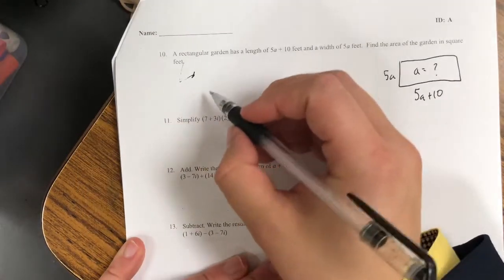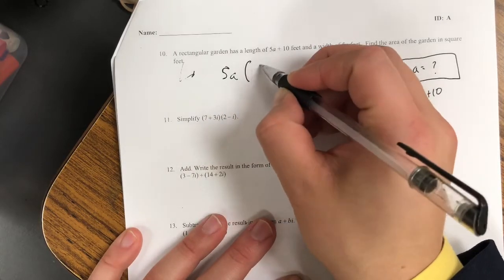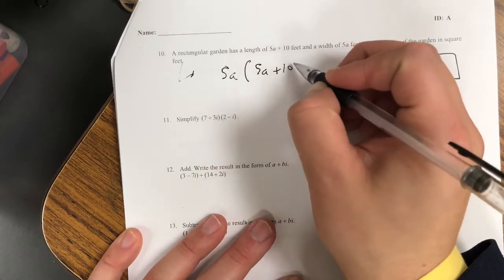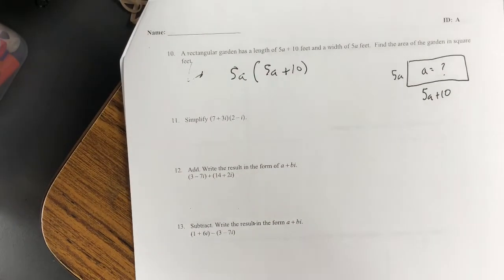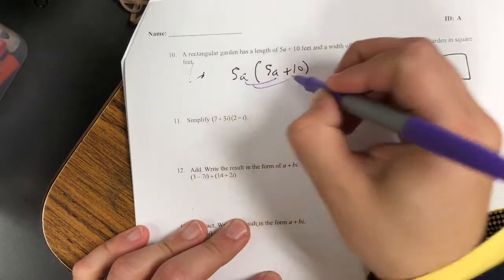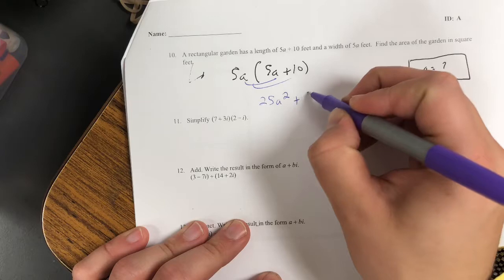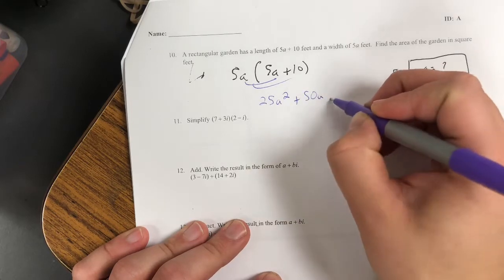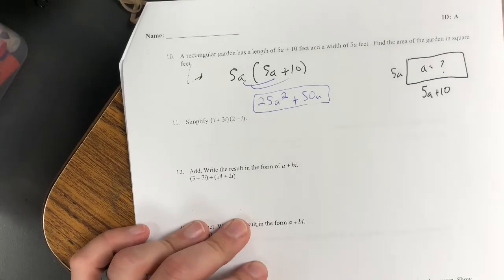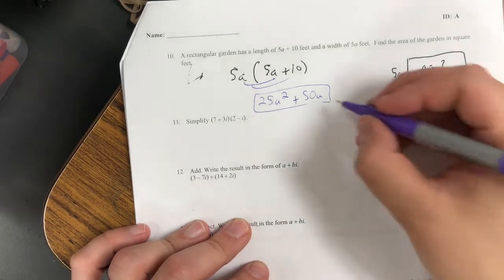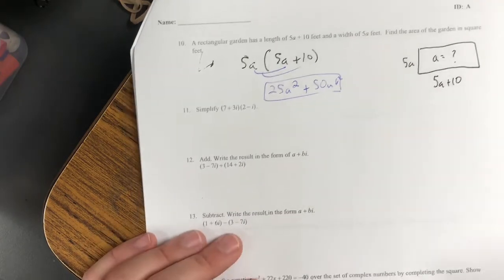So can you multiply polynomials? So 5a times 5a plus 10. Good old distributive property. We're going to get 25a squared plus 50a. That's the area. Now, that doesn't really do a lot for us because we don't know what a is yet. Oh, square feet too. Feet squared. Square area is always squared, but there you go.